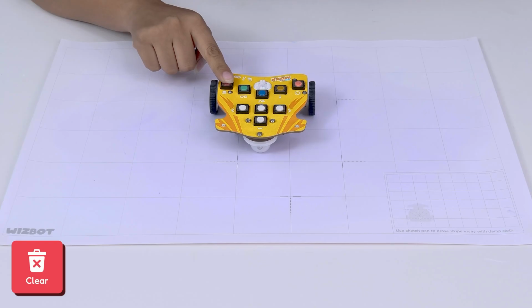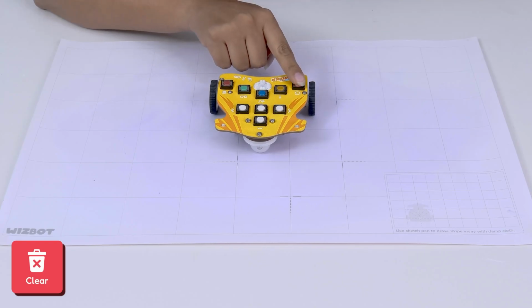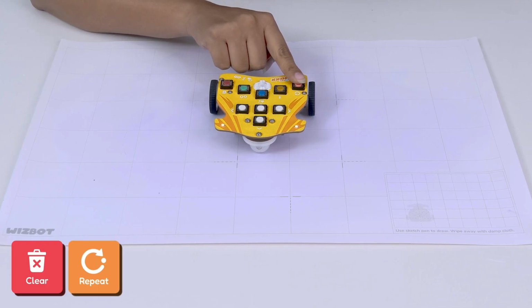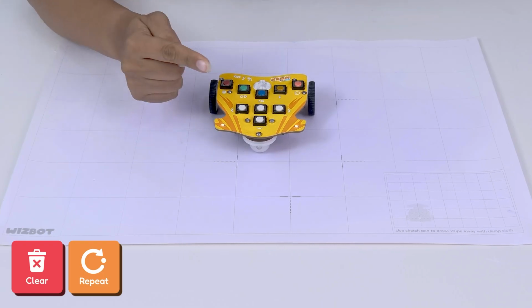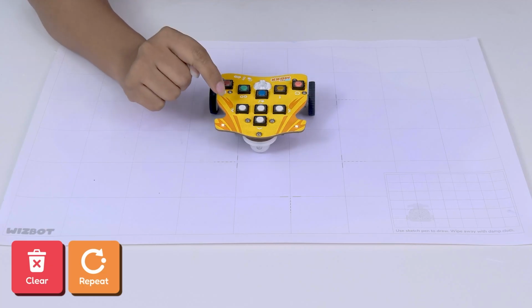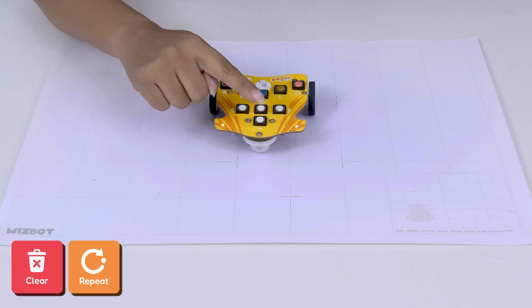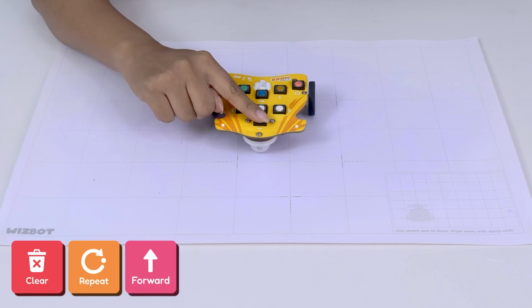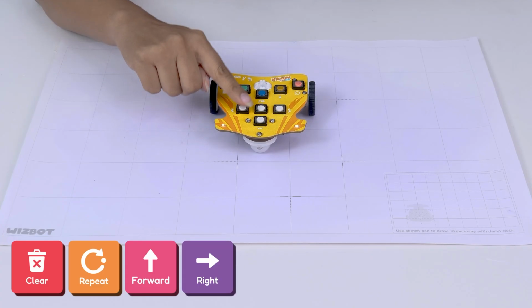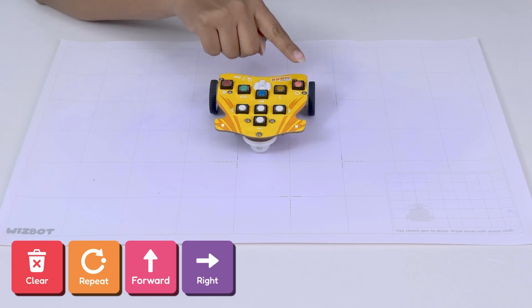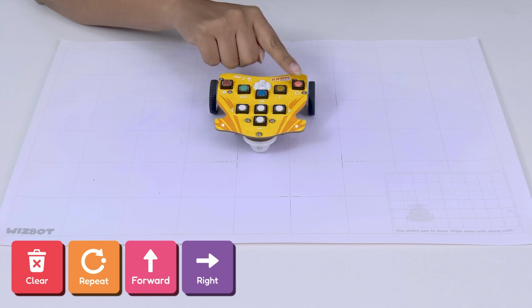Then, step 2, we will press the repeat button once. This tells WizBot to start recording the sequence you want to repeat. Now we will add commands to draw the square. So first, I will add forward, then right. After that, I will press the repeat button the number of times we want to repeat. So for a square, I'll press repeat 4 times because a square has 4 sides.